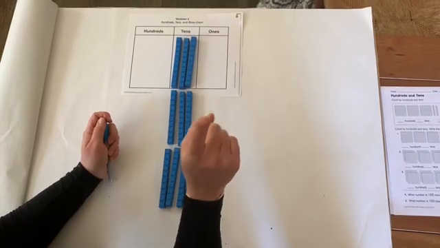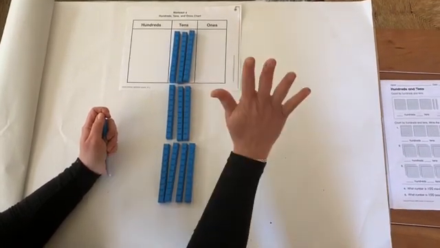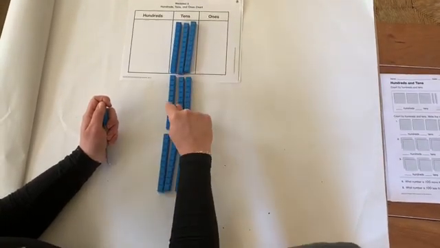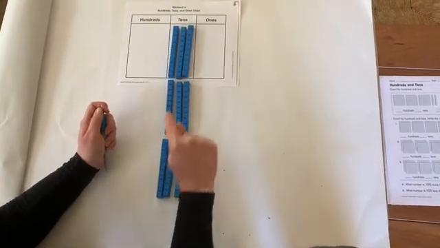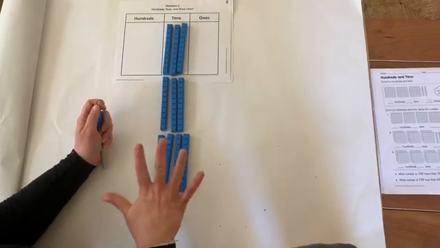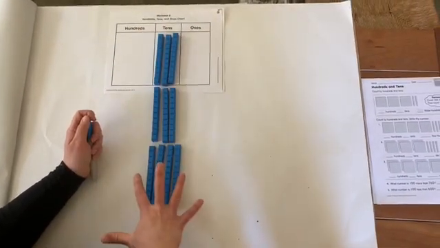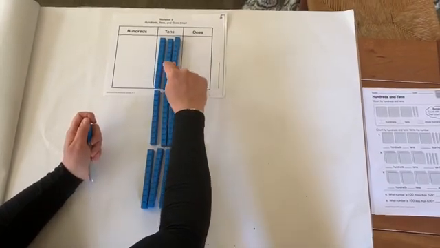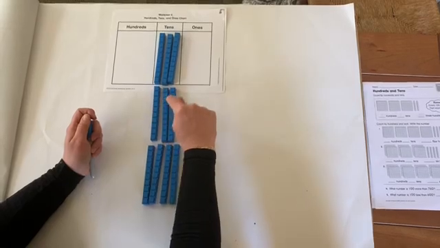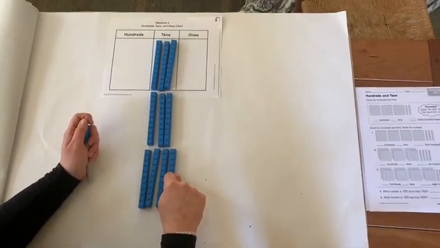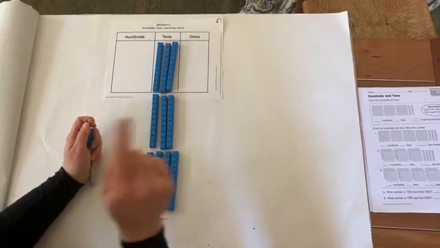Well, first, let's count and see how many 10 blocks I have. Let's start first with that. 1, 2, 3, 4, 5, 6, 7, 8, 9, 10. I have 10 blocks. Now let's count by tens. 10, 20, 30, 40, 50, 60, 70, 80, 90, 100, and we're done. And we're going to be done for right now.